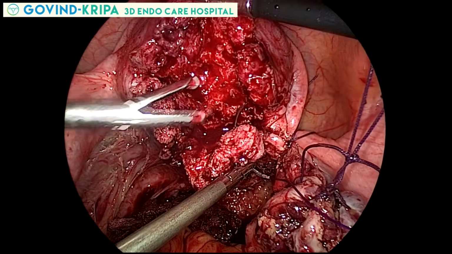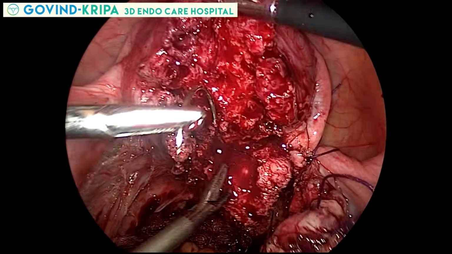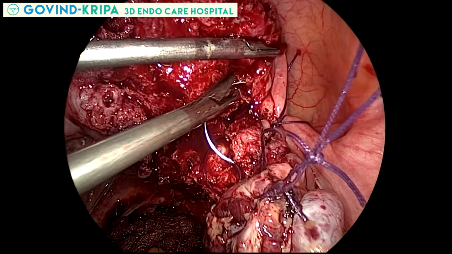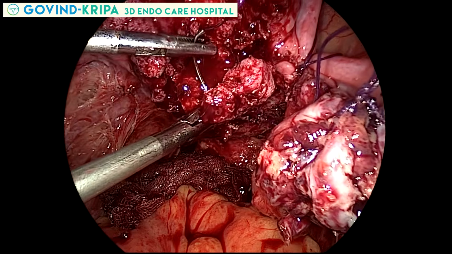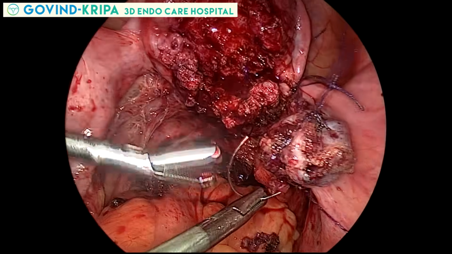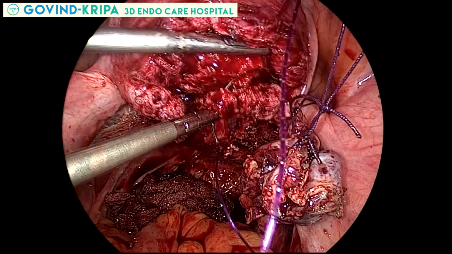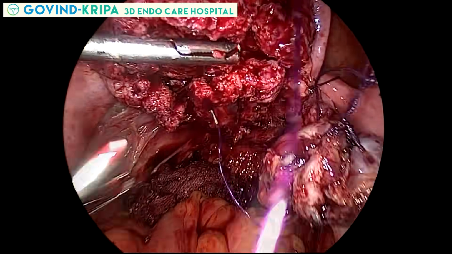There is a particular way of adenomyoma bed reconstruction. The three flaps are not just approximated, rather they are overlapped on each other. For that, one flap, that is lower and right sided flap, is sutured to the adenomyoma bed.